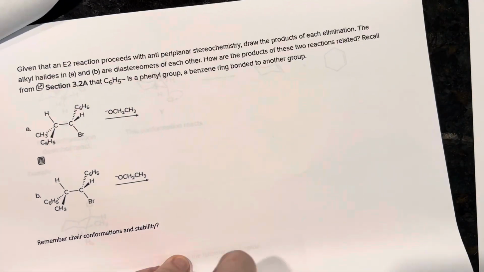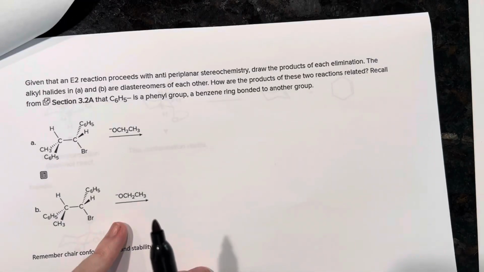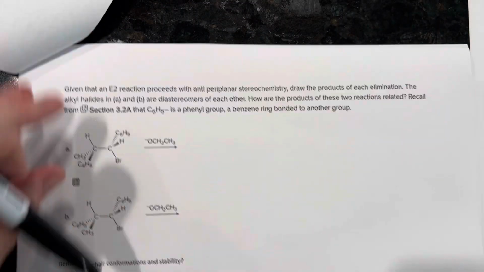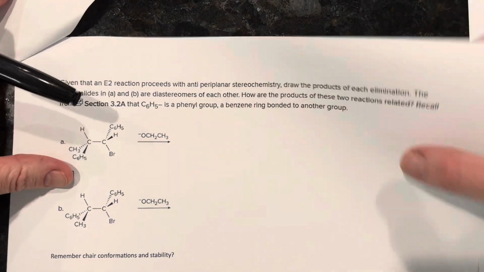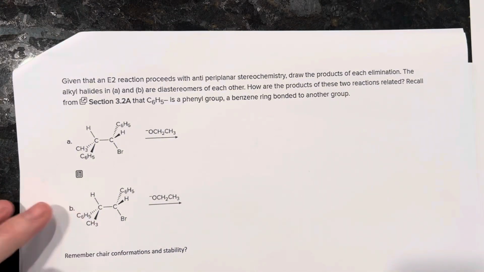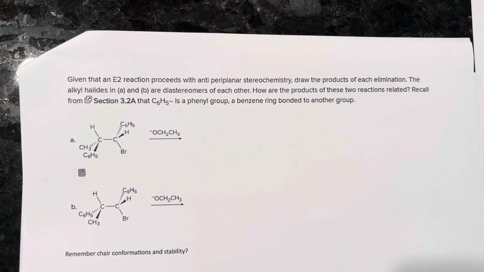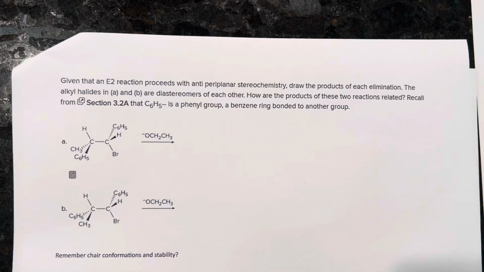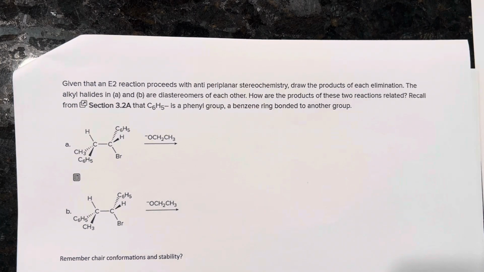Okay, so it says, given that the E2 reaction proceeds with anti-periplanar stereochemistry, as we now know, draw the products of each elimination. And the alkyl halides in A and B are diastereomers of each other. And then how the products relate, and so on. Okay, cool.